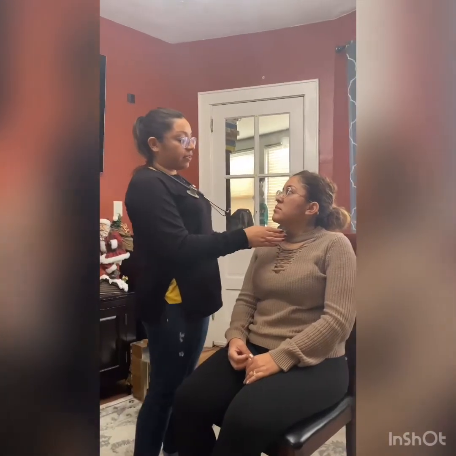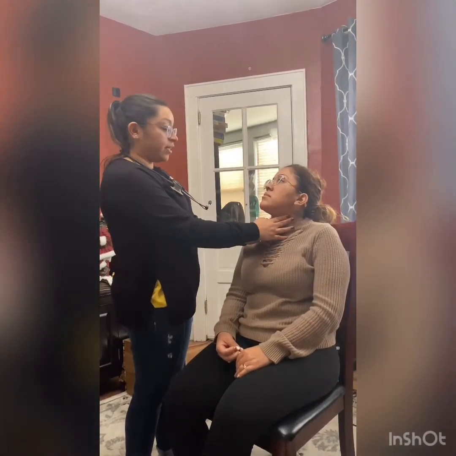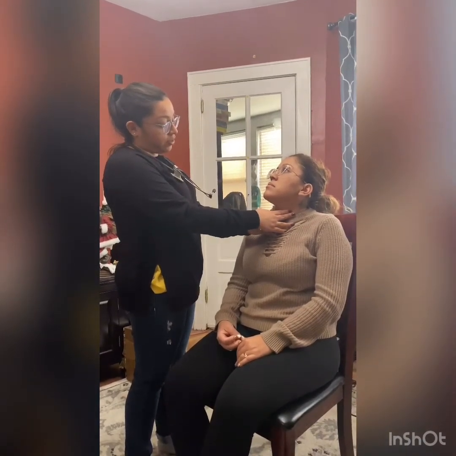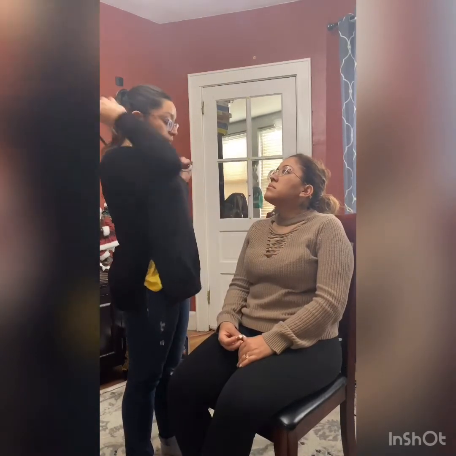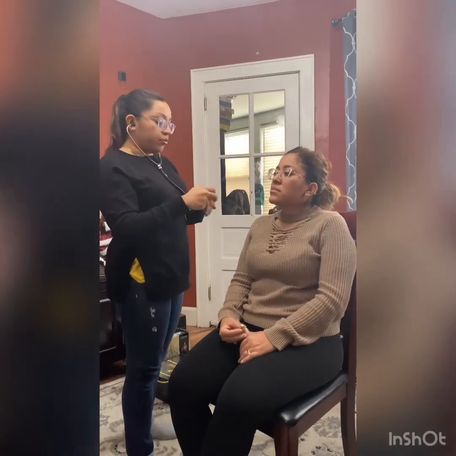No abnormalities found. Assessment of your heart and your arteries. So I'm gonna ask you to look up. I'm gonna palpate your carotid artery individually. Check for elasticity. Make sure there is no tenderness or any bulging. I'm gonna go ahead and listen to your arteries individually using the bell of my stethoscope.